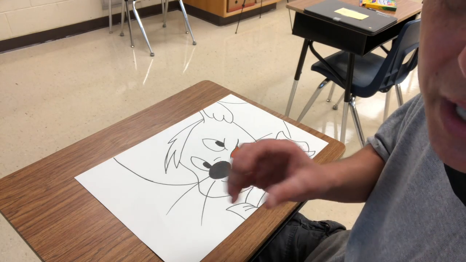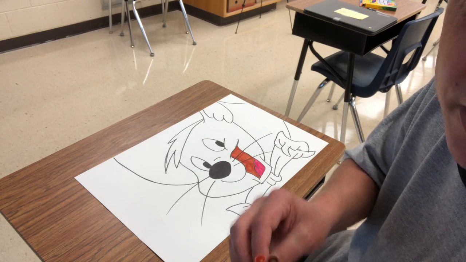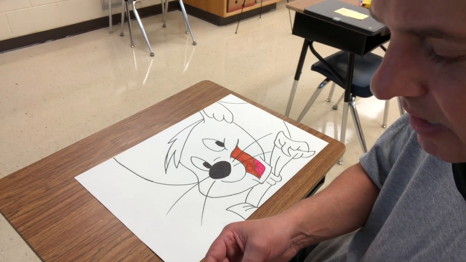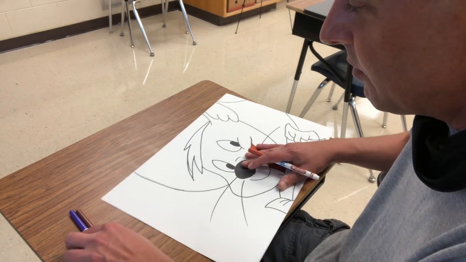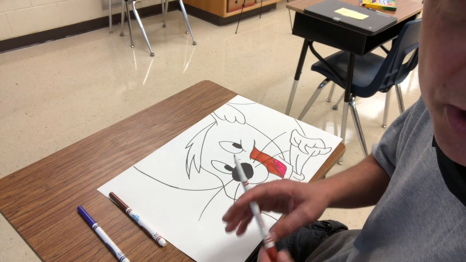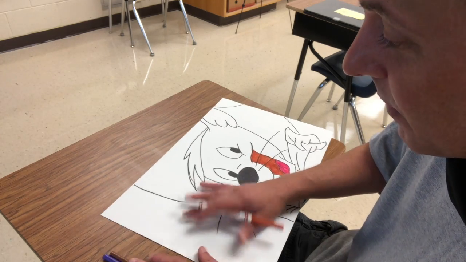Now, it's not really going to look light or dark, but the lines are going to be close together and slowly spread apart. And for this, you can do multiple colors too. It doesn't have to be one. So I'm going to start off, and I'll show you how this works. Again, practice this before you do it on your paper.